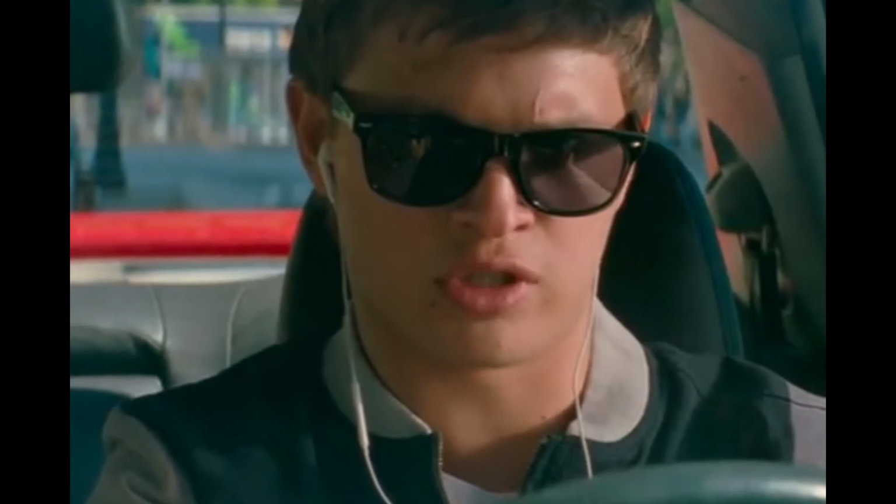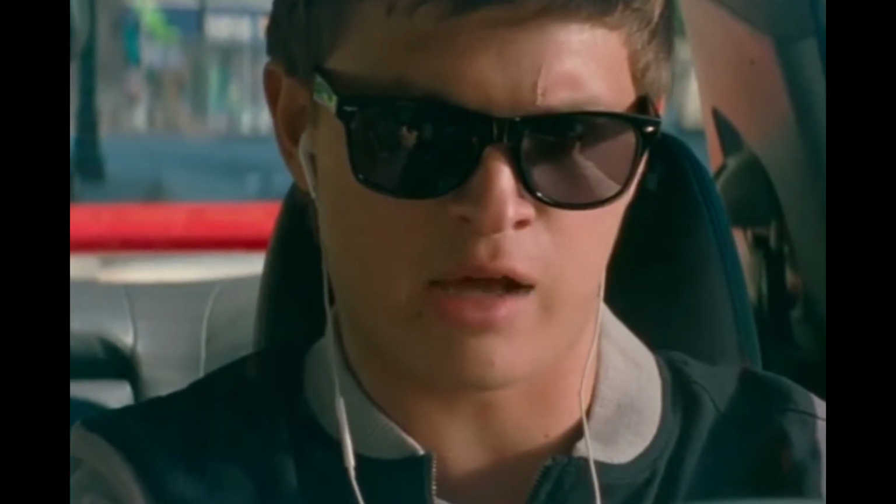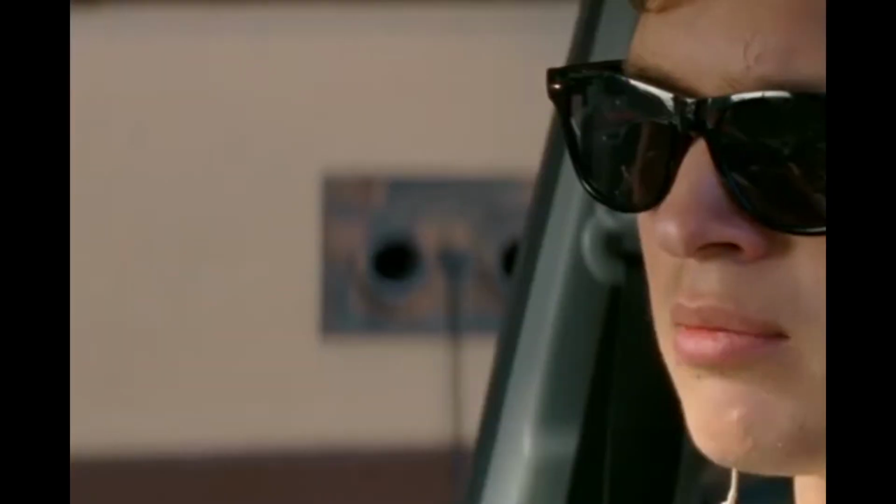Here in Edgar Wright's Baby Driver, the camera slowly zooms in on Baby as the music slowly builds up. The zoom movement is building anticipation. The audience is wondering what action he will take when the beat drops.